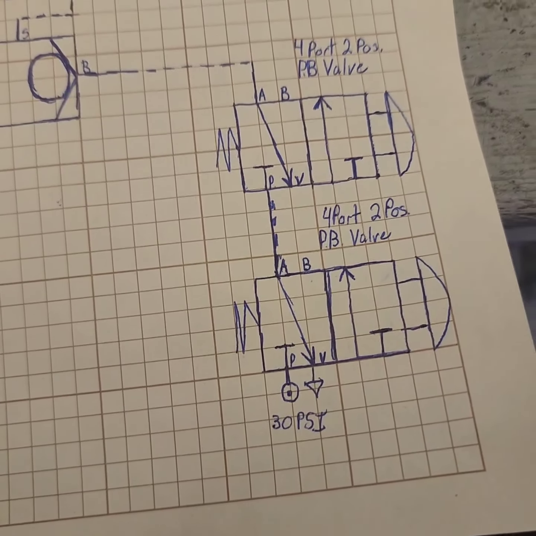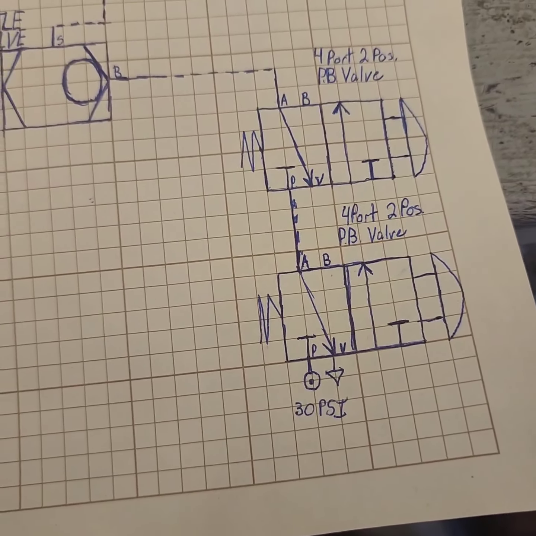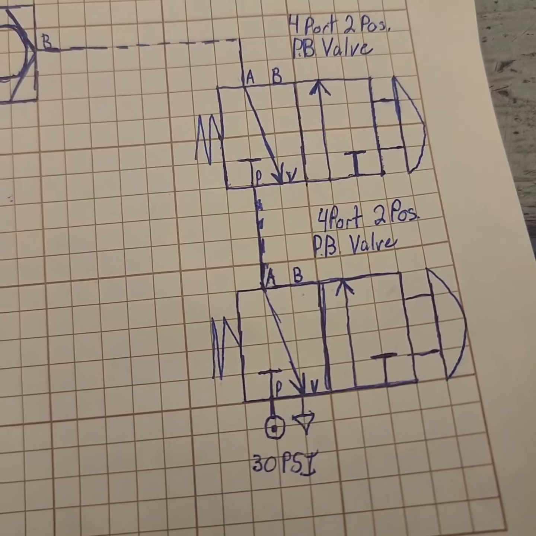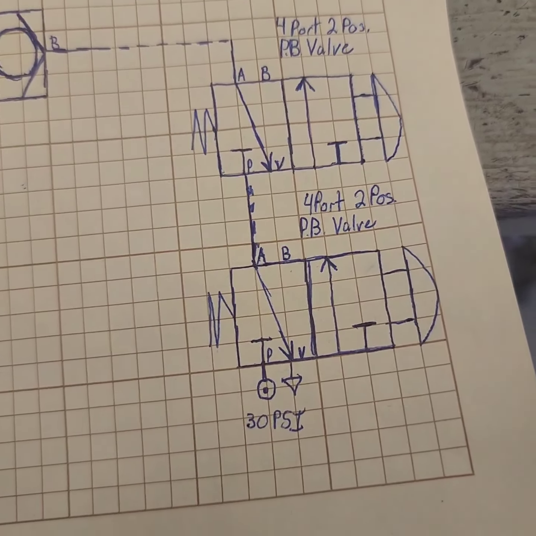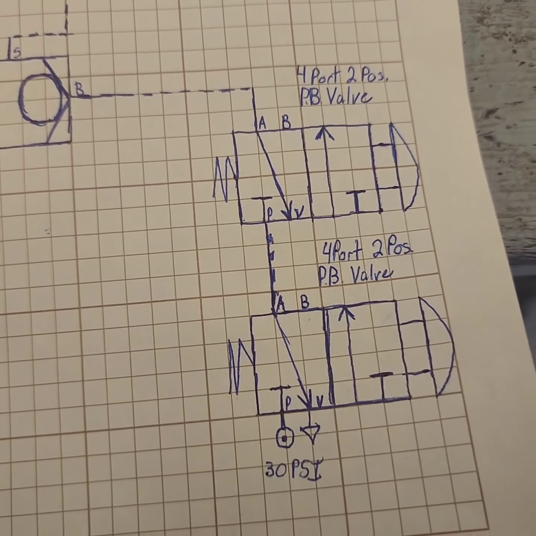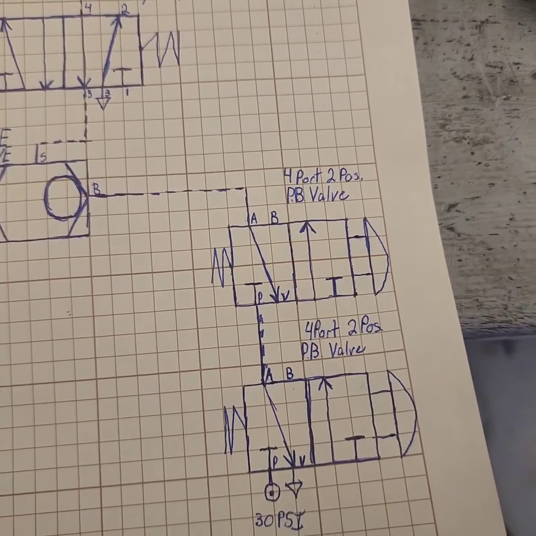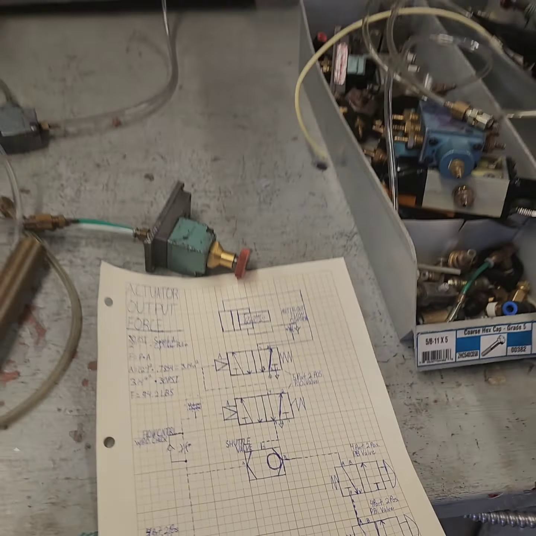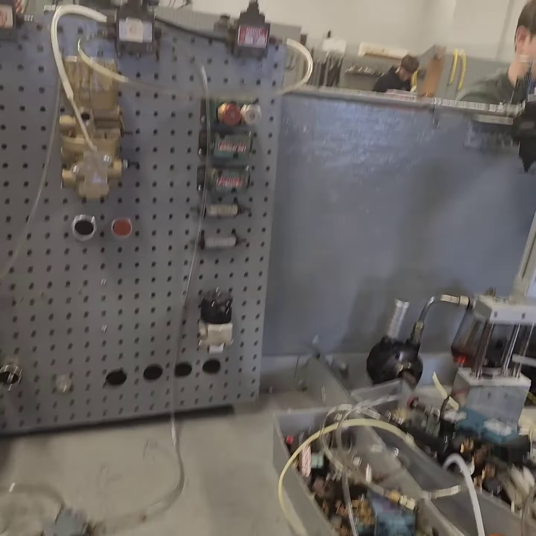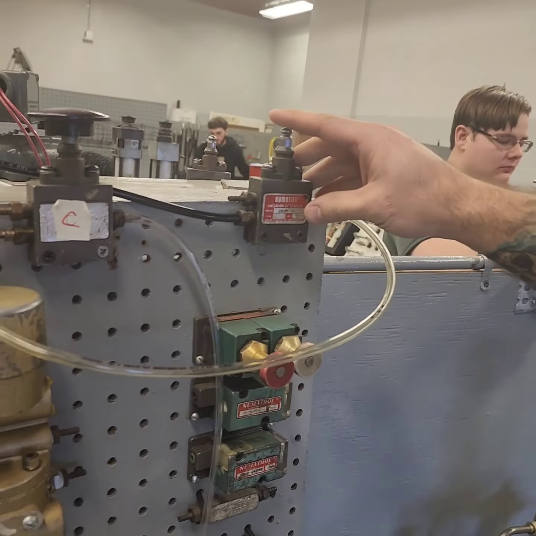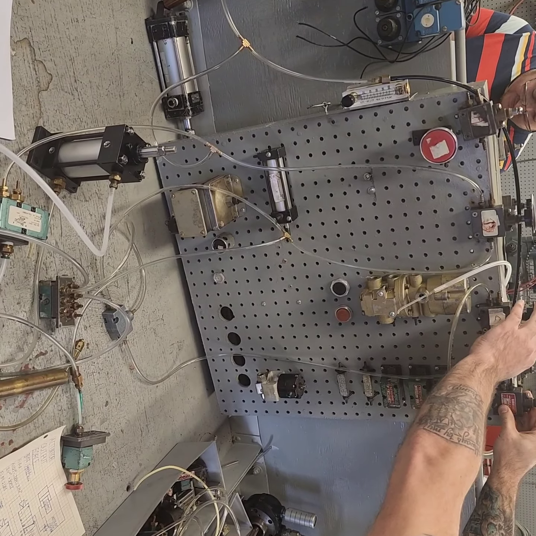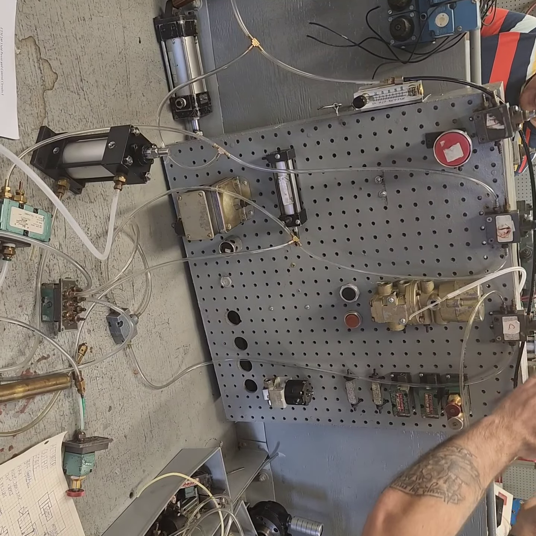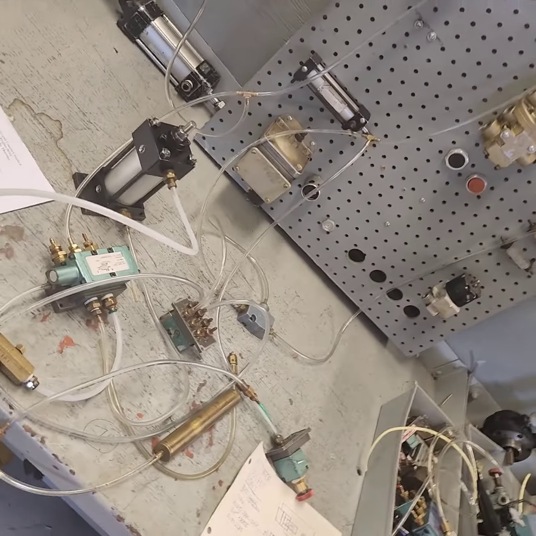You have incoming pressure on the normally not passing, and the normally passing is vented, so that when you push it, they'll swap. Same with the second push button as well, and you can see that. As you push one button, nothing. The next button, nothing. Both together, you see the cylinder extends. Let go, cylinder retracts.